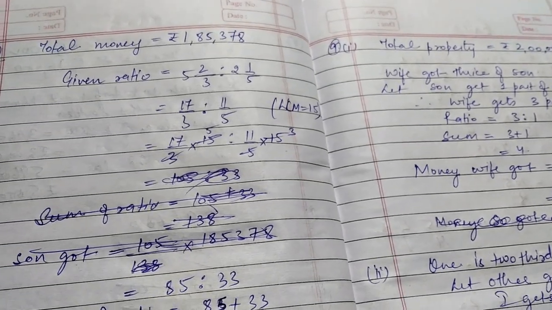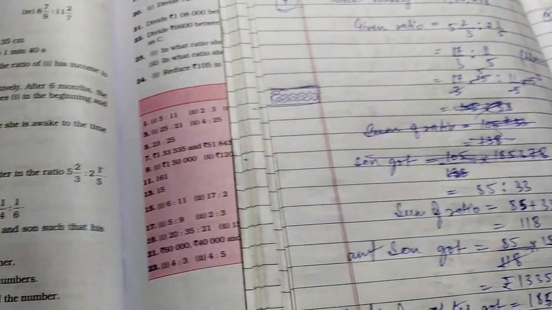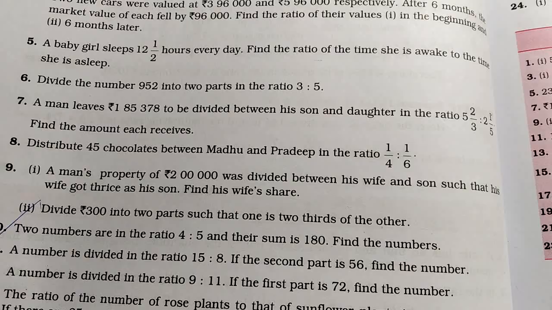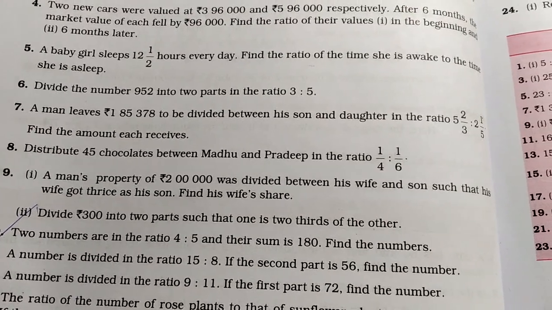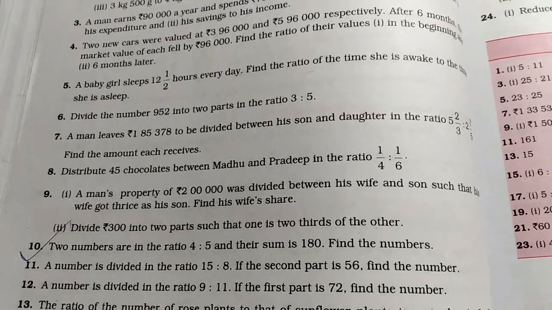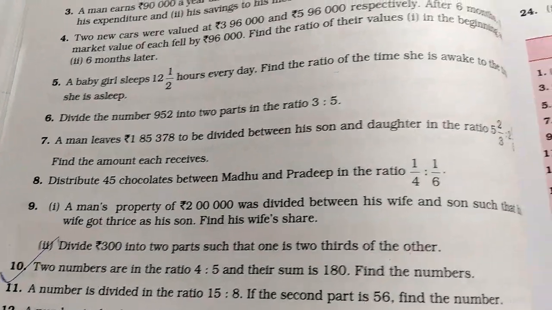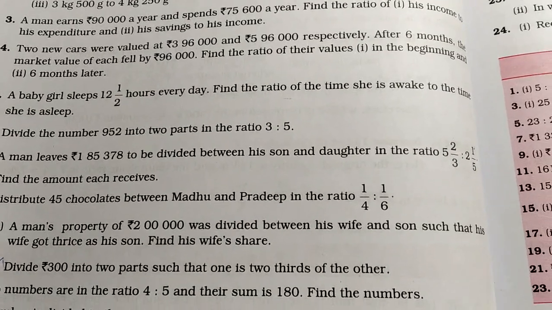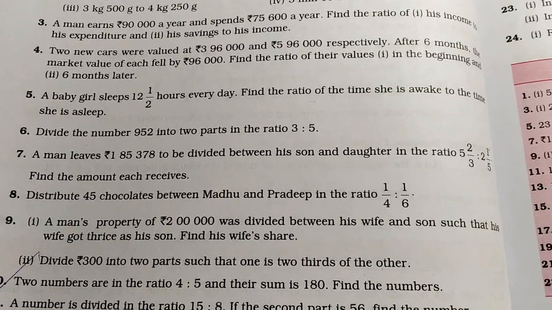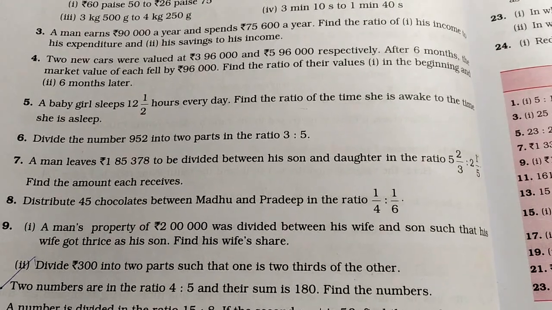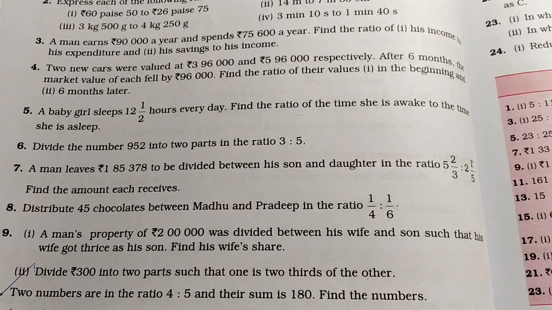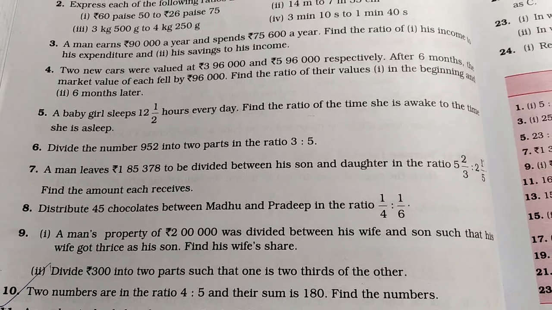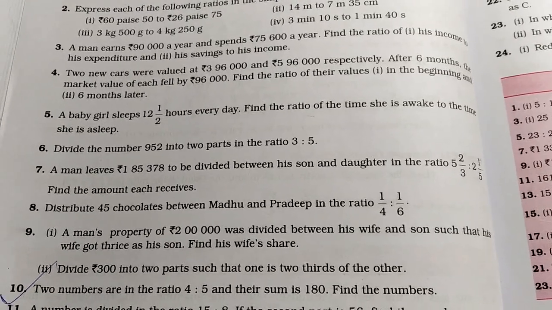Now question number 8 is just like question number 7. You can see in the book there are 45 chocolates that have to be distributed between two persons, Madhu and Pradeep, in the ratio. Here again the ratio is not a simple ratio. This is a complex ratio because you can see the denominators. So first you will change the ratio into simple form. Take the LCM of 4 and 6, multiply it by 1/4 and by 1/6. Cancel it, and then you will get the simple ratio.